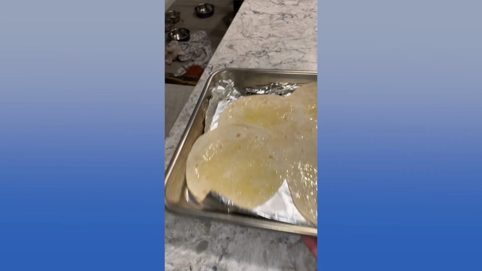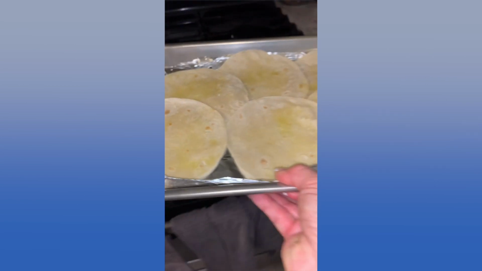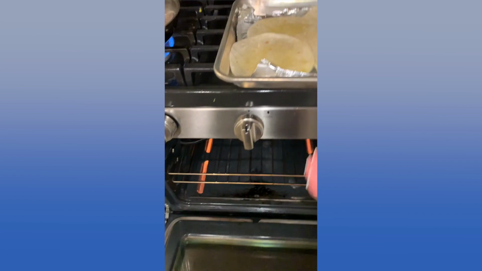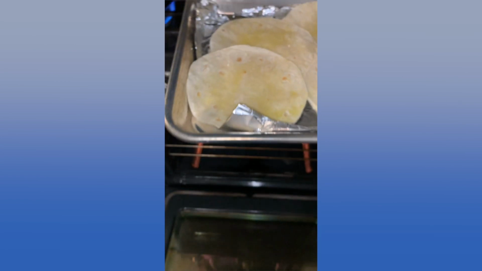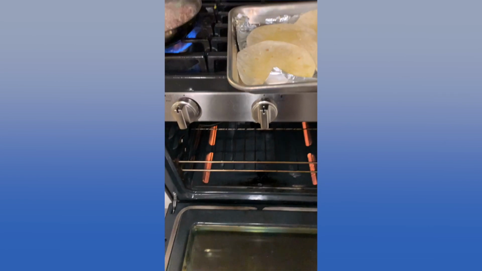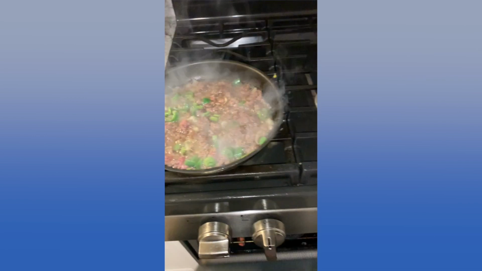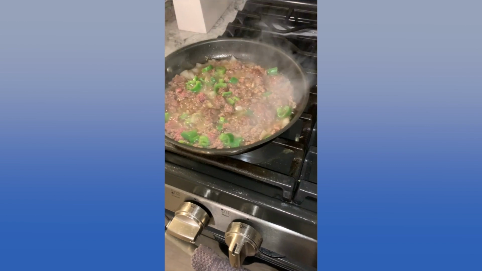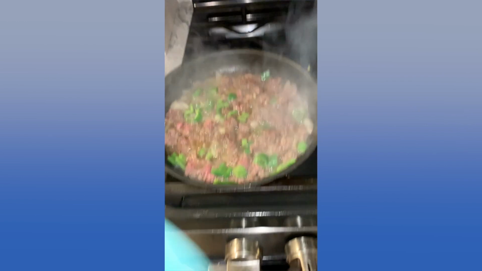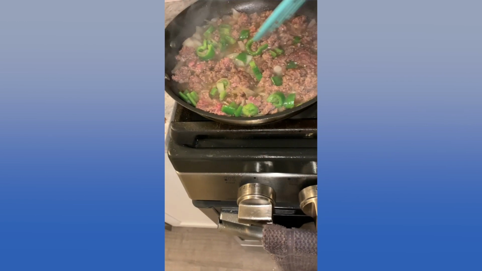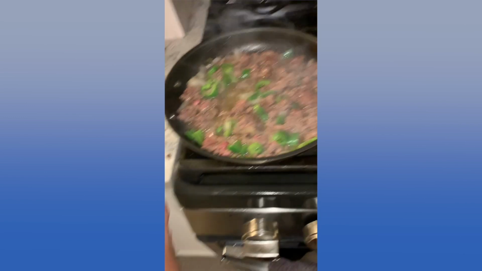Okay, so I'll put them over here. I'm going to put them in the oven until they brown, and in the meantime, this should be almost done. So I will show you on the other end of this when they come out what they will look like.